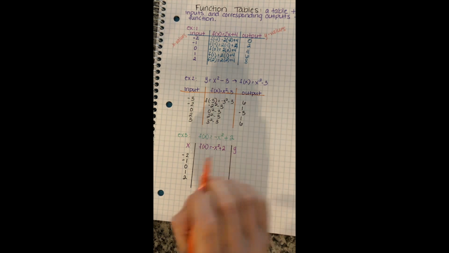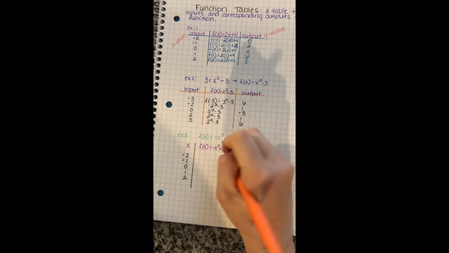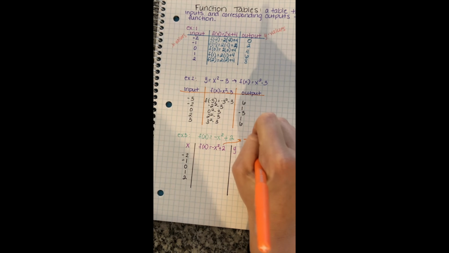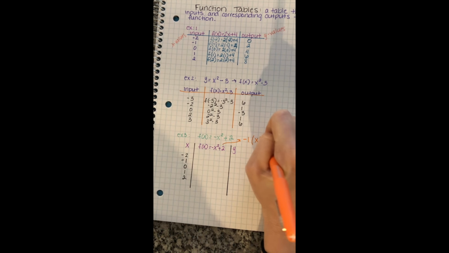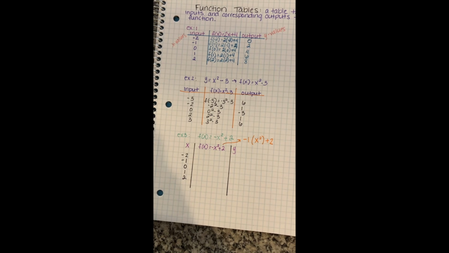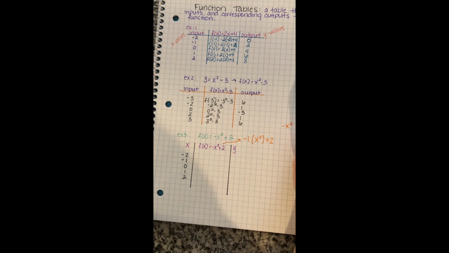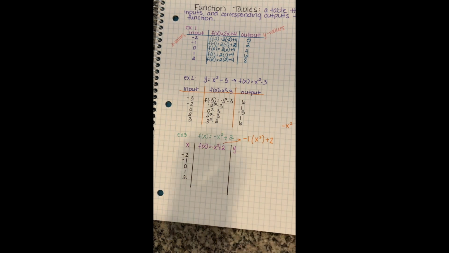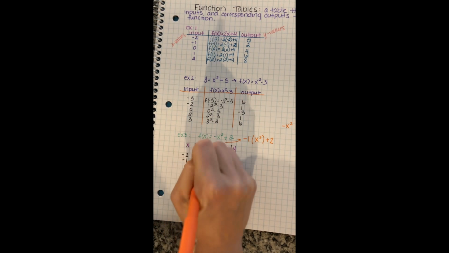Now when you have this negative outside of x squared, you could think of this as a negative 1 times x squared plus 2, okay? So the negative 1 is on the outside technically. There's a big difference between having negative x squared and negative x squared. Here the negative is included, here it's not included. It's negative 1 times x squared. So when I have it like this, I like to think of it that way. It might be easier for you, but whatever is your own preference.